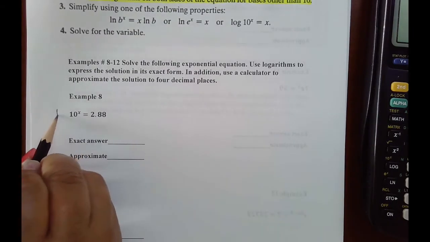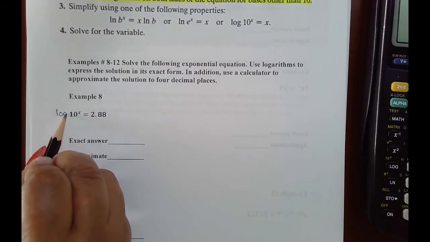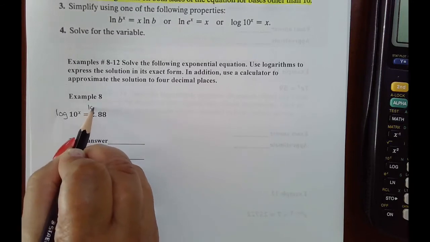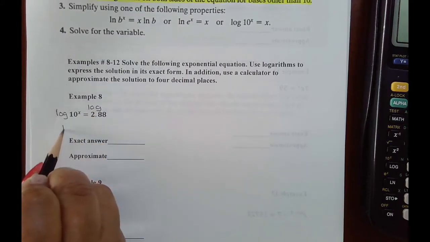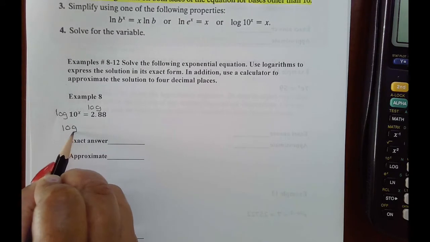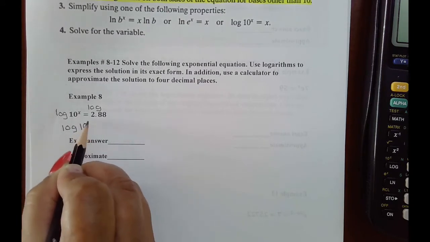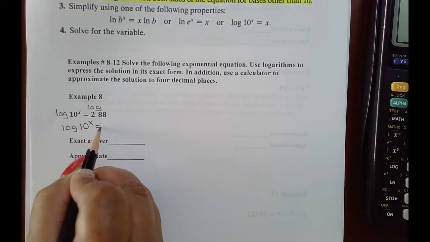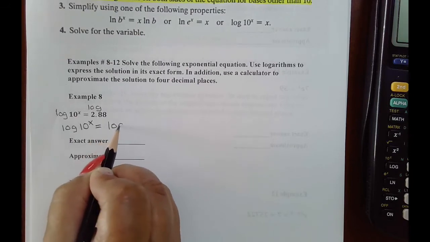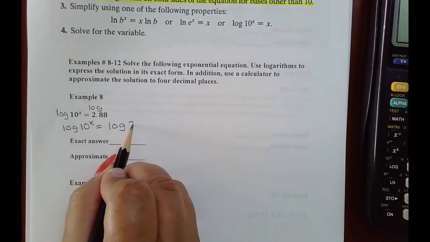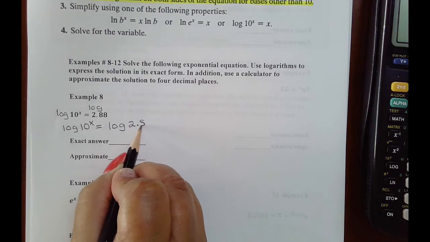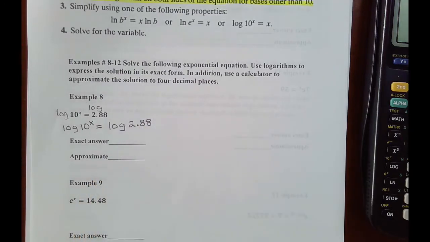So we're going to take common log here, common log here. Maybe I can write that out a little nicer instead of trying to squeeze it in. When it says to give an exact answer, that's before you press anything into the calculator.